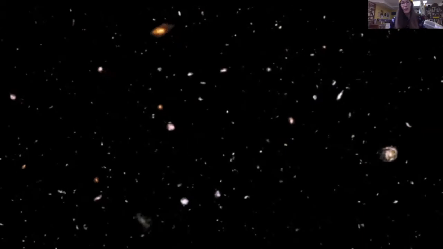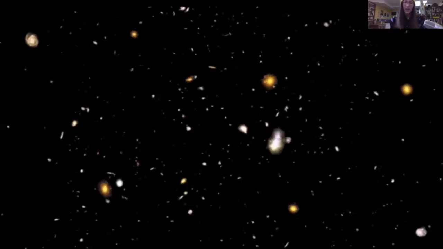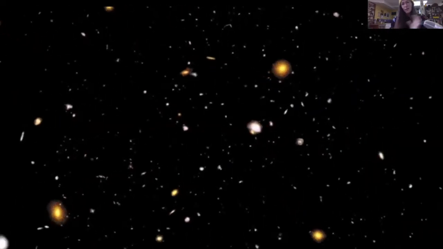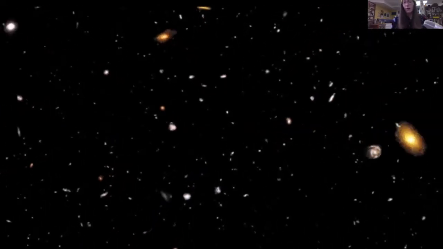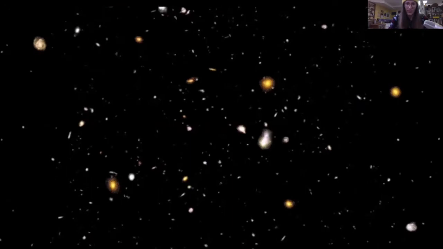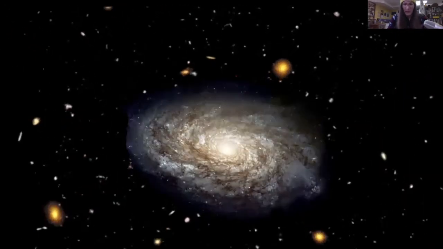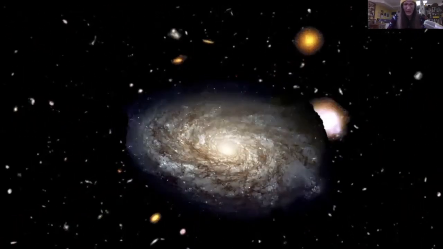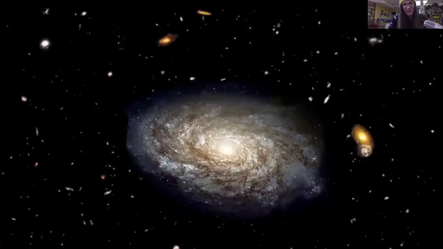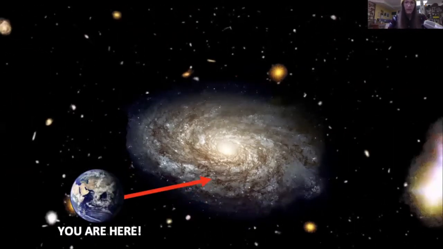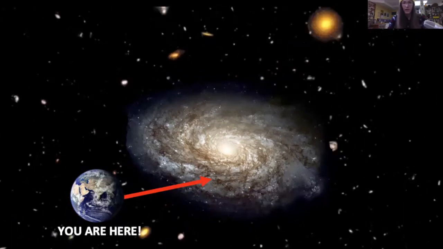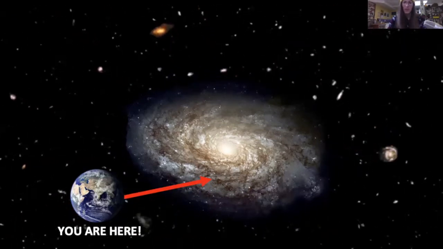I mentioned about 400 billion galaxies in the universe, and each one contains on average about 400 billion stars. This is not really our galaxy, but if we were to pretend it was, we live about two thirds away from the center. That's where our star and our solar system is.